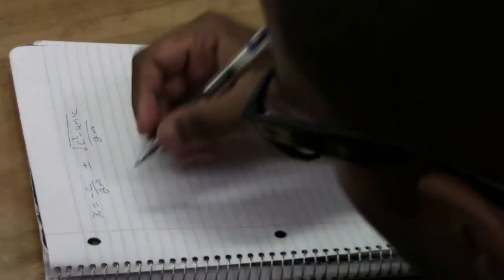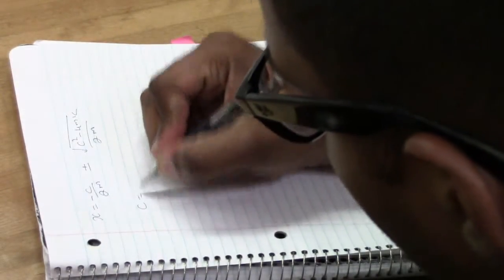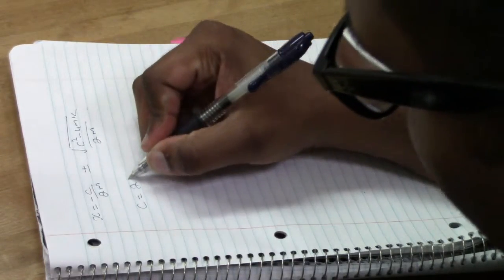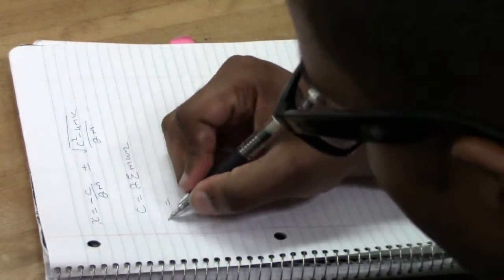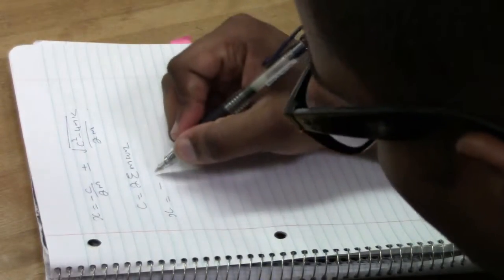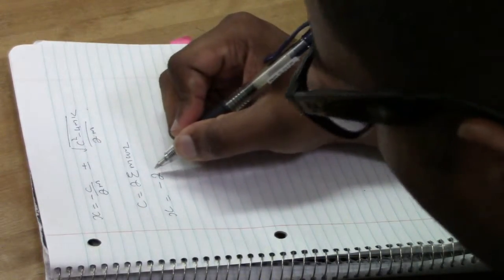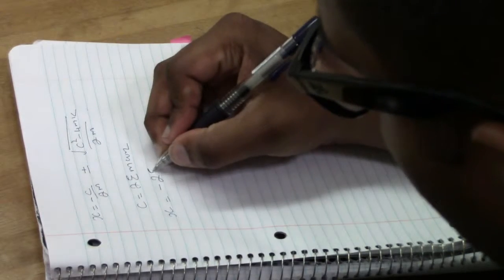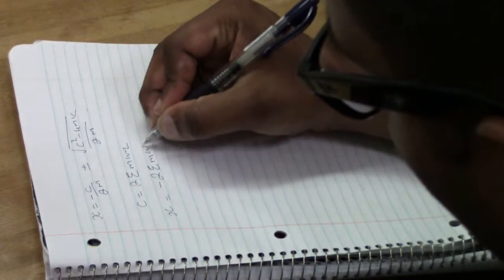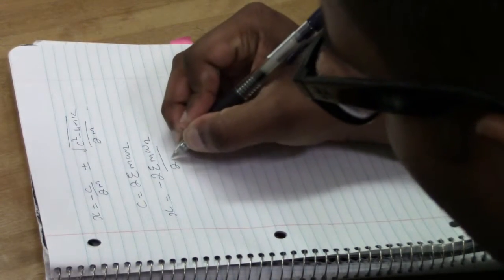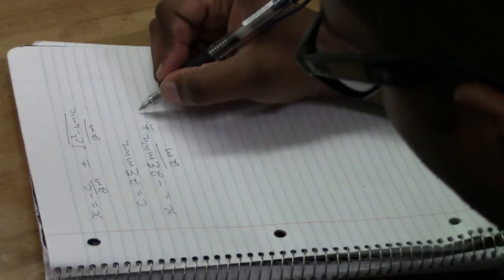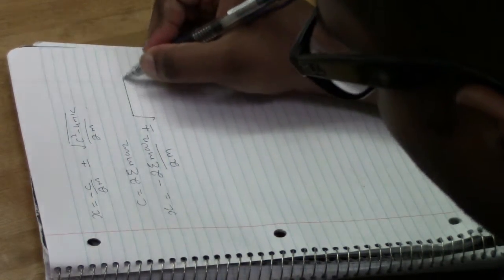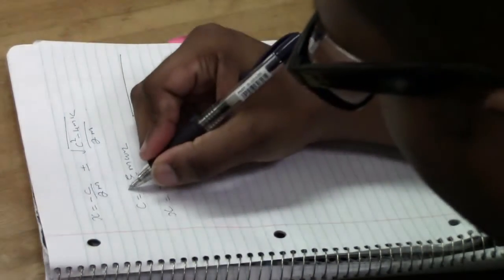And just now we said c is equal to 2 zeta m omega n. So x is equal to minus 2 zeta m omega n divided by 2m, plus or minus the root.